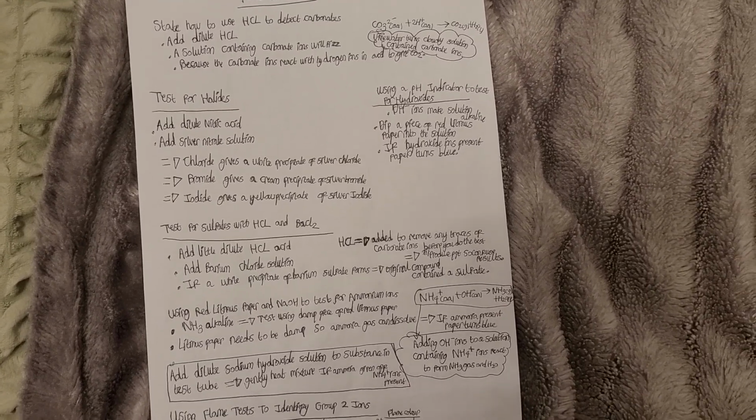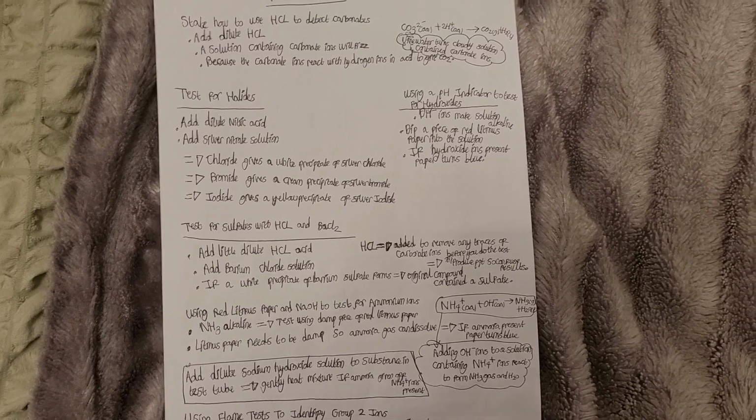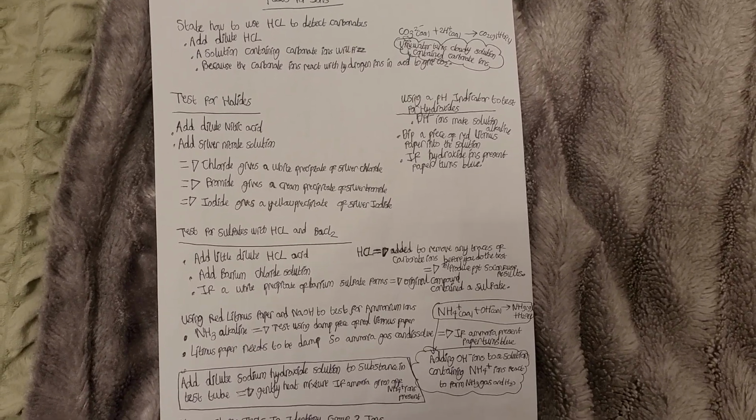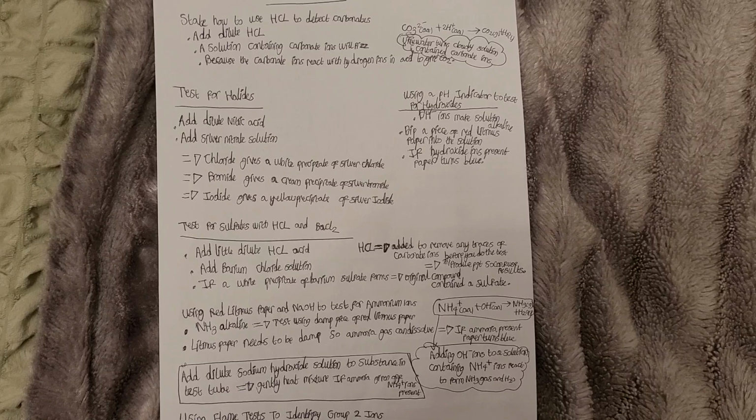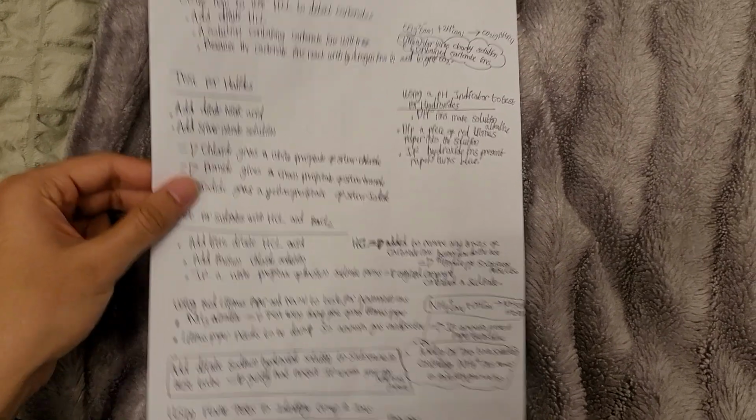Using a pH indicator to test for hydroxide, the OH- ions make the solution alkaline, so we dip a piece of red litmus paper into the solution. If hydroxide ions are present, the paper turns blue.